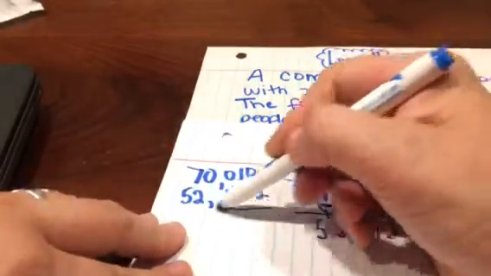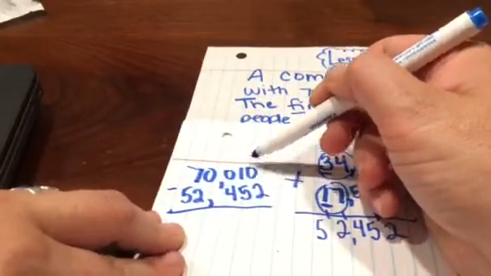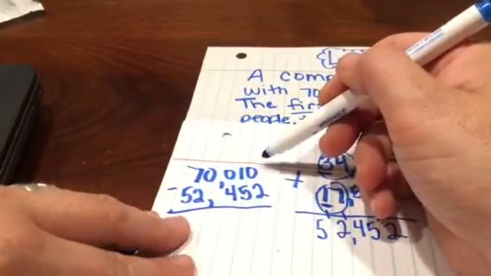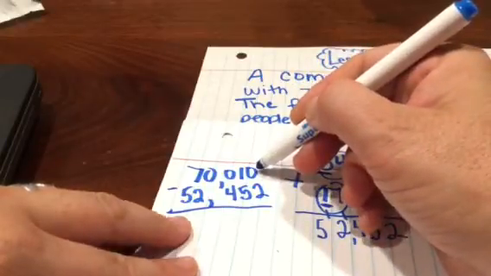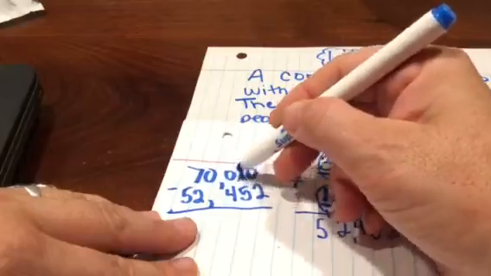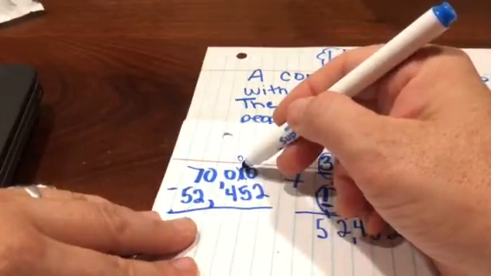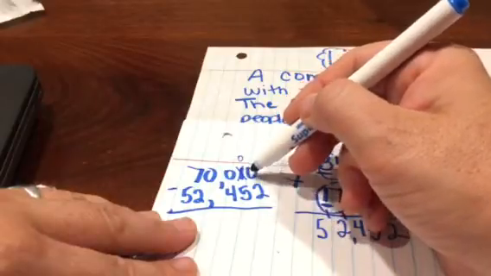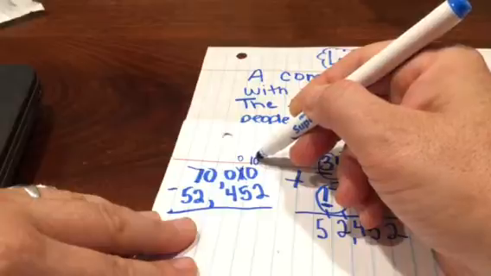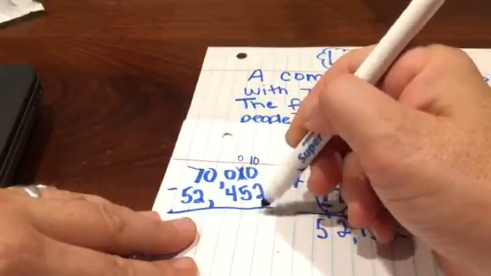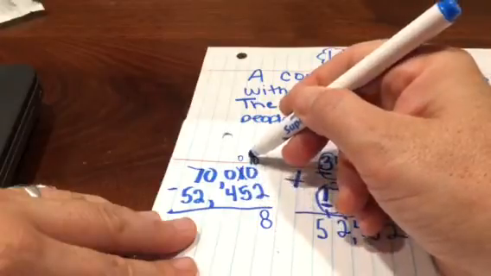52,452. Okay. When we subtract, you need to pretend these are our place value chart with our zeros or our dots. Do we have enough dots to take away 2? Nope. So we have to exit out. That becomes a 0. And as soon as I exit out, I get 10. So I have 10 plus 0 is 10. So let's subtract. 10, take away 2 is 8. I need 5. How many dots do I have?